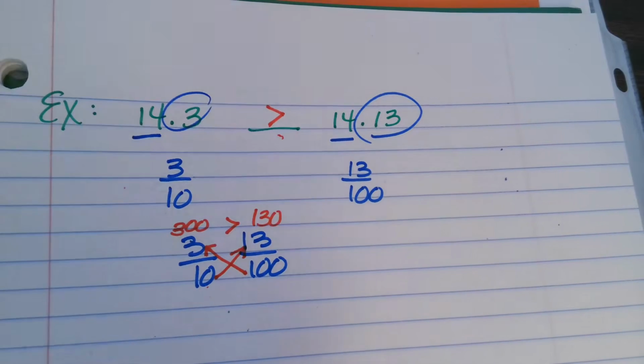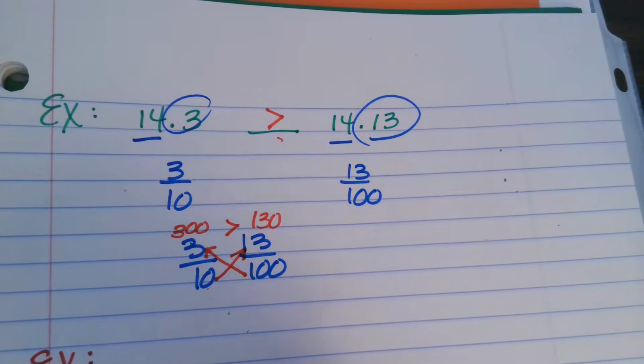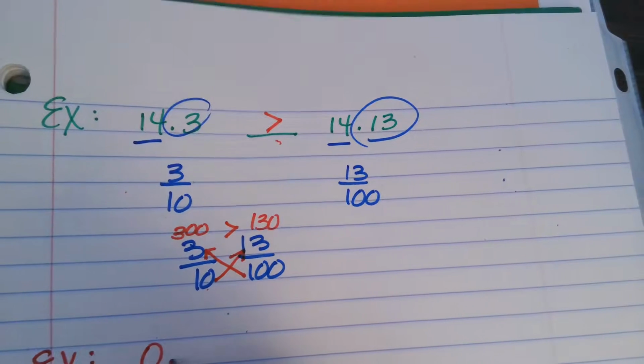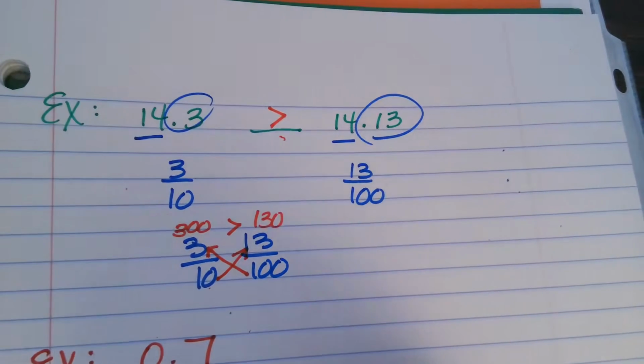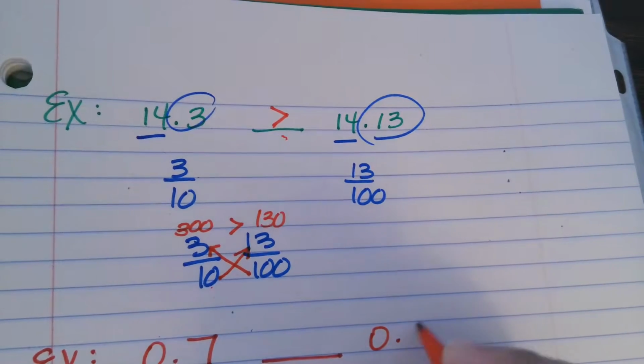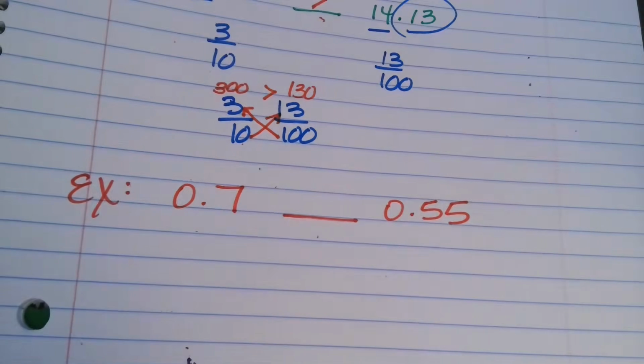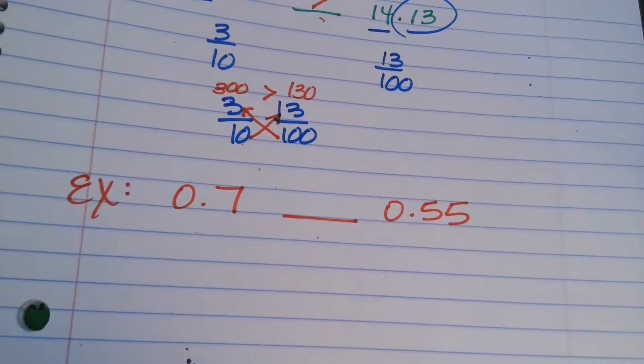All right. Now, here's another one. So we can cross multiply. That's like a fourth way. Look at this example again. So this is another one where if you are looking at decimals and you're reminding yourself, I can't just pick the bigger one, right? I can't just pick the bigger one.